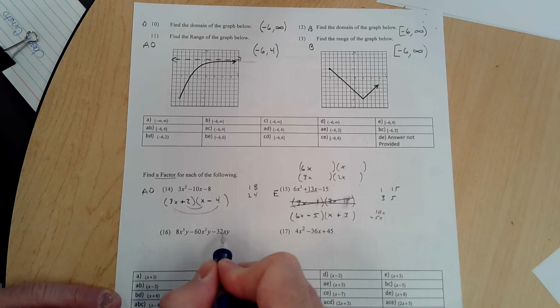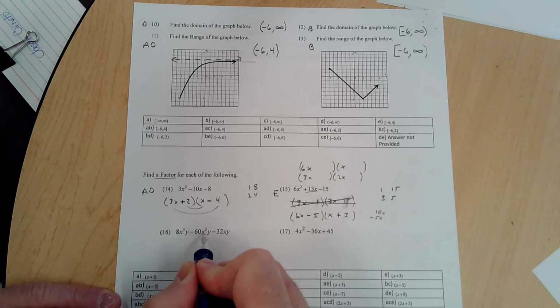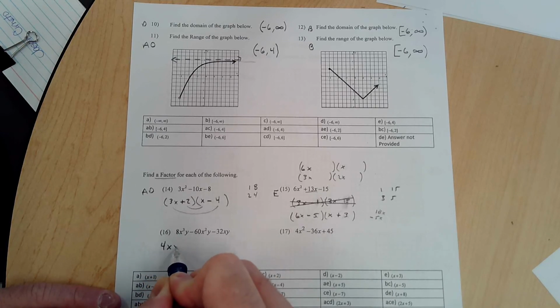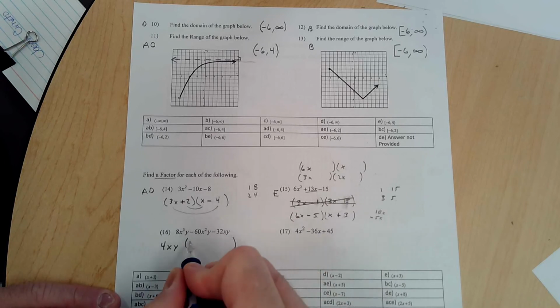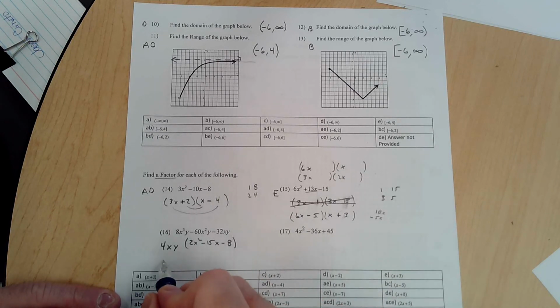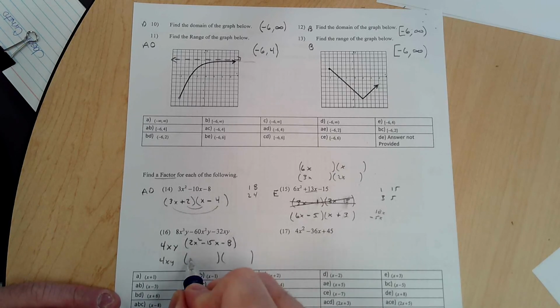What do these three terms have in common? 8 and 60 and 32. I would say a 4. And they each have an x, and they each have a y. So I'm going to pull that out first, make this problem smaller. Minus 8. And then bring down what we pulled out, but let's continue to factor now this part.